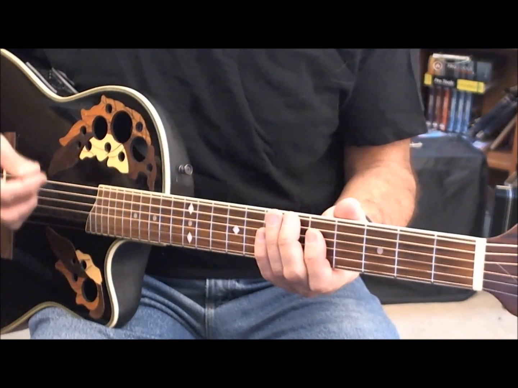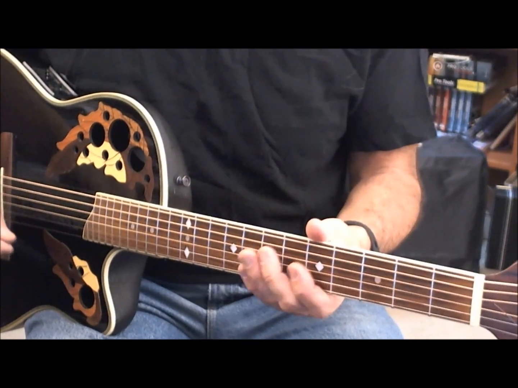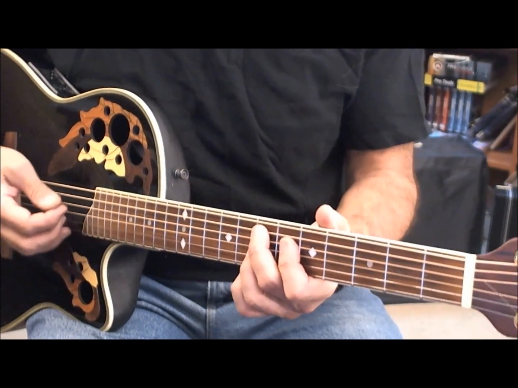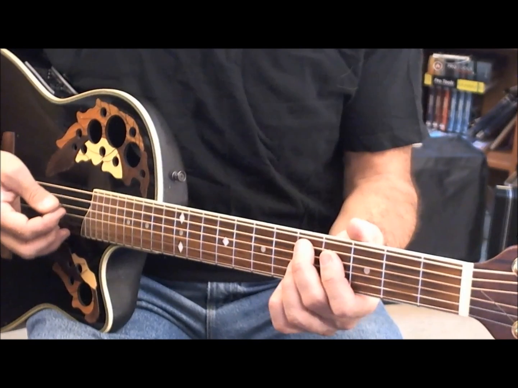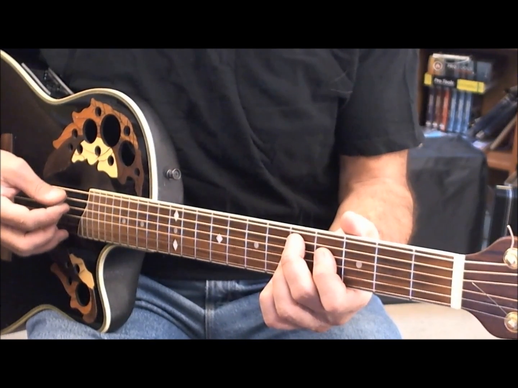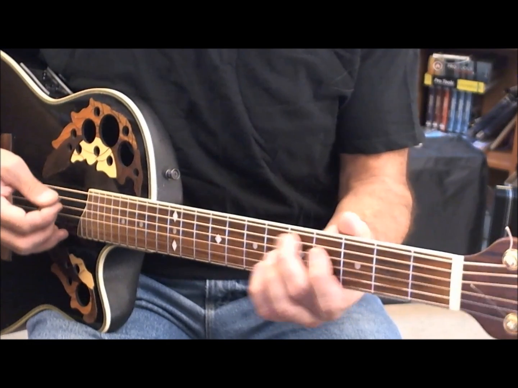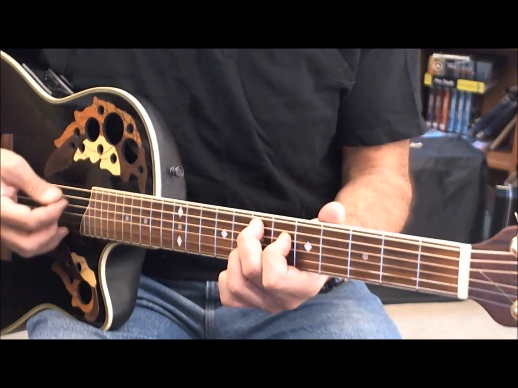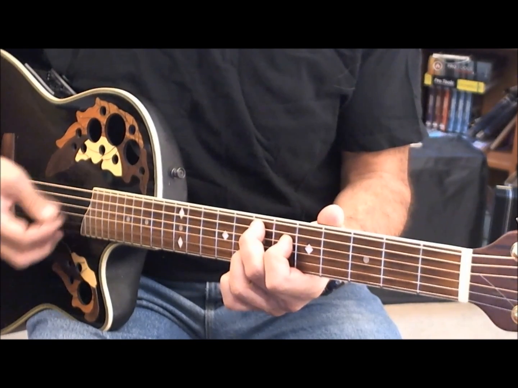Okay, that was the 1 and the 4. To finish out a blues or a jazzy simple turnaround, we'd go to the 5th, which is the E. It's the same D7 shape, but now we're going to move it up 2 frets to the 7th position on the 5th string. That's an E7 sound. Triad.